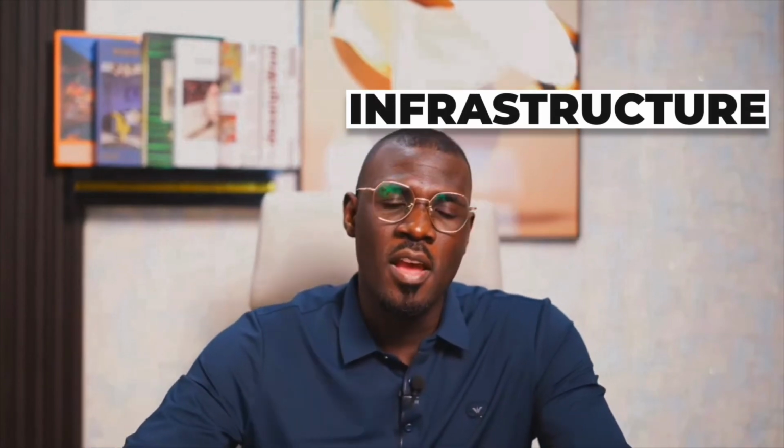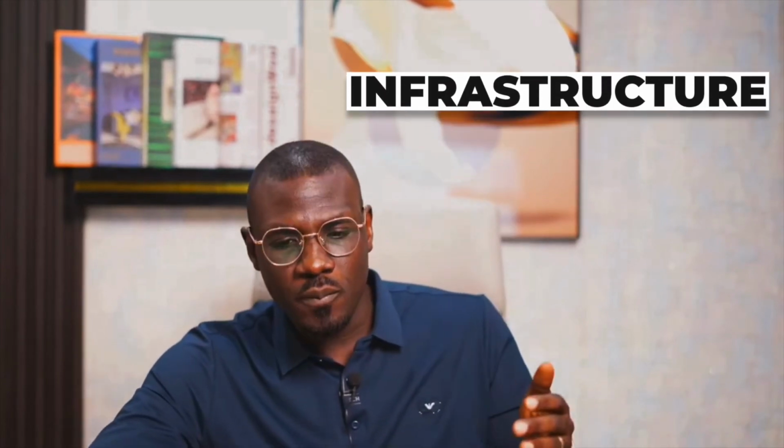The next thing is infrastructure in certain areas. A lot of people don't know that when there is infrastructure in a place, it means that people can have more access to the place, people can have access to good drainages, people can have access to schools, people can have access to market. So infrastructure in a greater measure affects that.